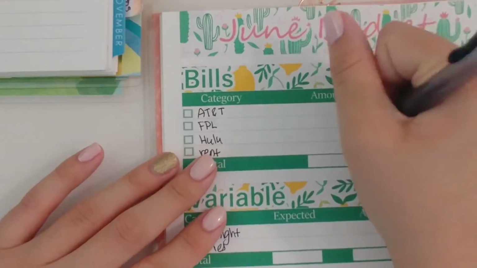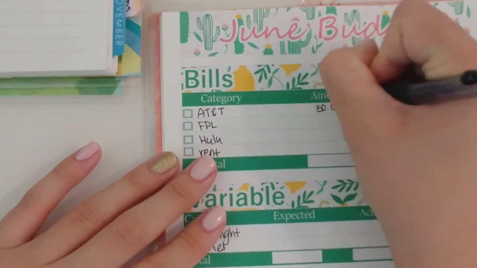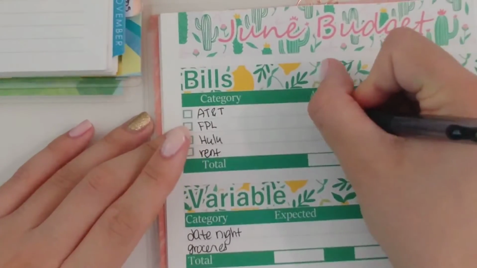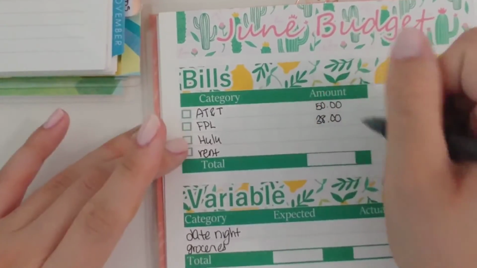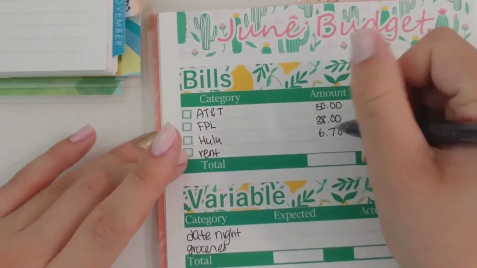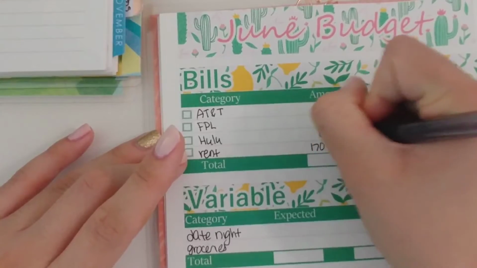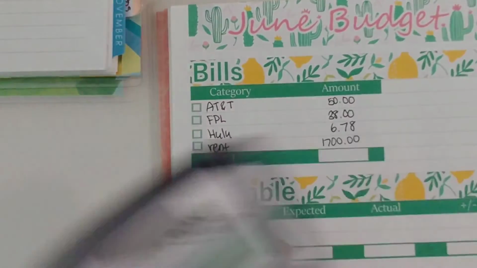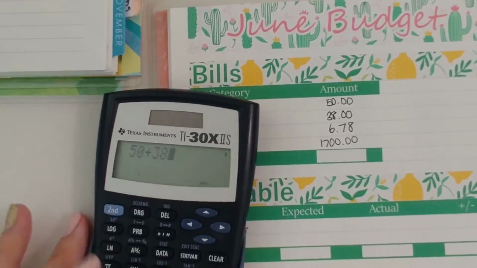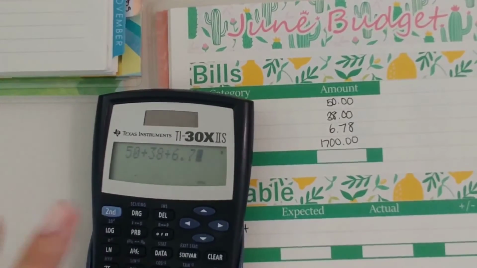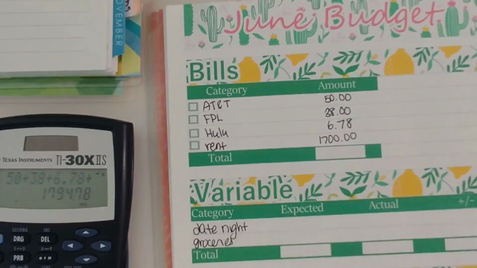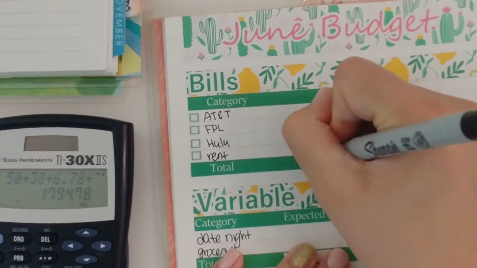But this budget is the joint budget, and I like to put the total amount in this. Let's see. Because again, this money is all coming from the joint. That's 38 plus 6. And I don't have any of the numbers prepared for this either, which I should.